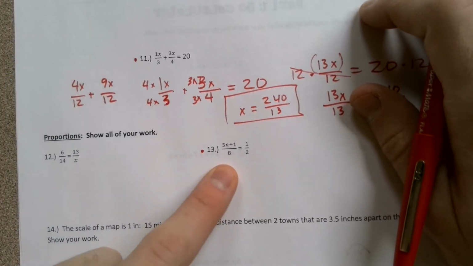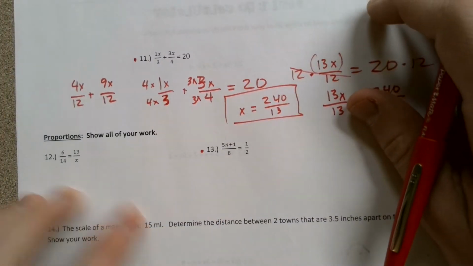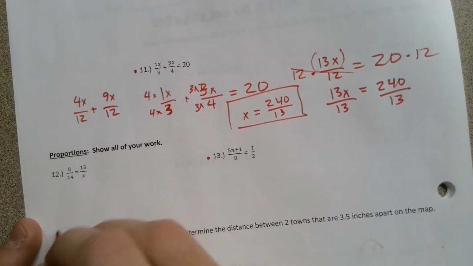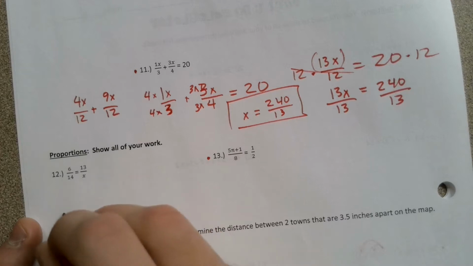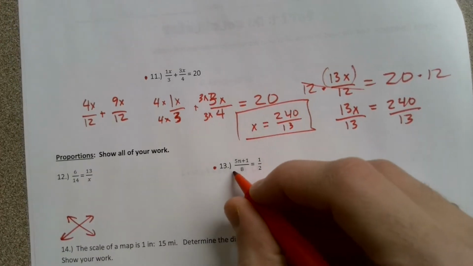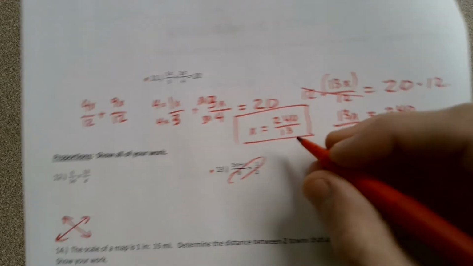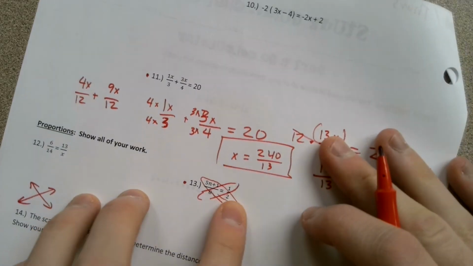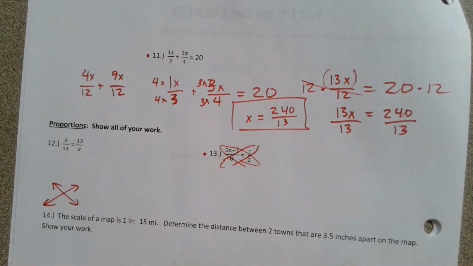All right, moving on to number 13. Right here we have proportions. We worked on this last week. This is where we want to think about our cross multiplying. We're taking this times this. We're taking this times this. Whenever we have two fractions that are equal to each other, we want to cross multiply to find those missing parts.